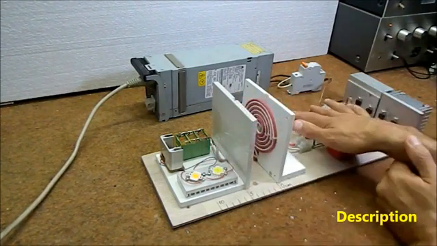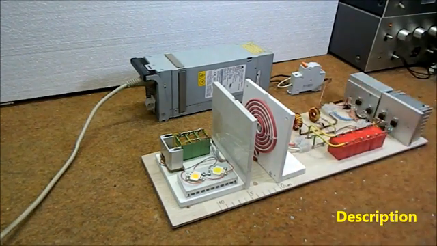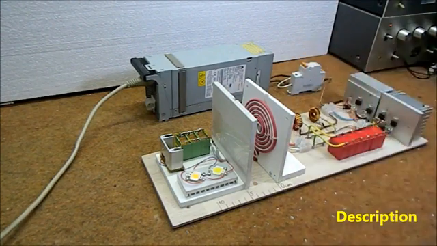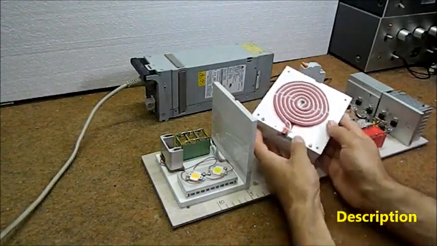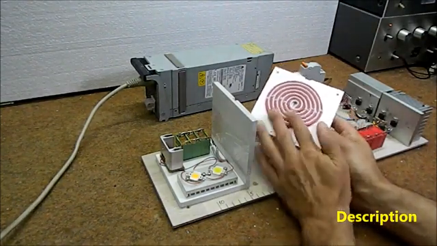These 2 toroidal coils serve to limit the current. The device is powered by a 12 volt power supply from an old server computer. Here is the transmitting coil, which is a bifilar wound flat pancake coil.